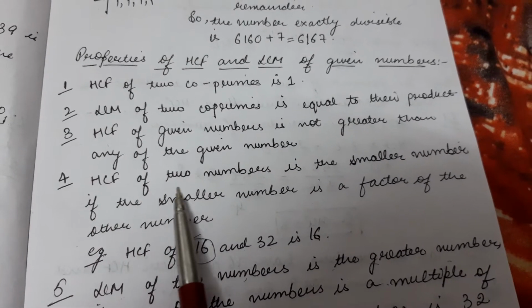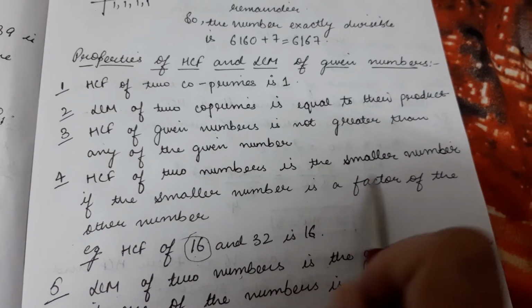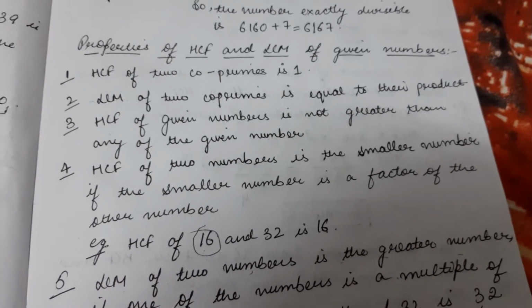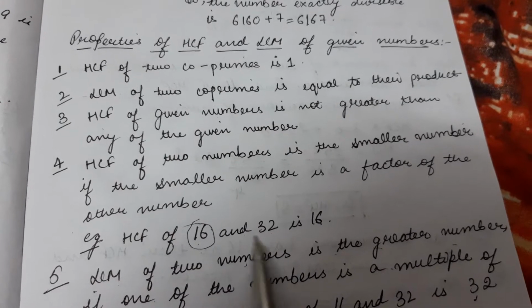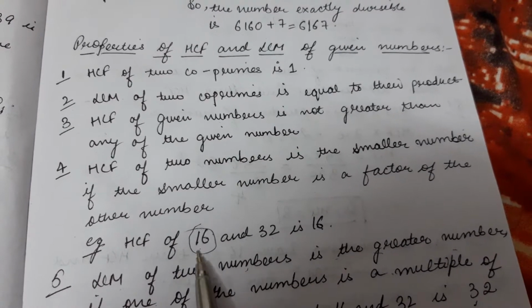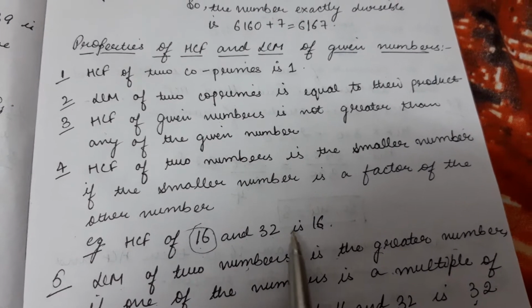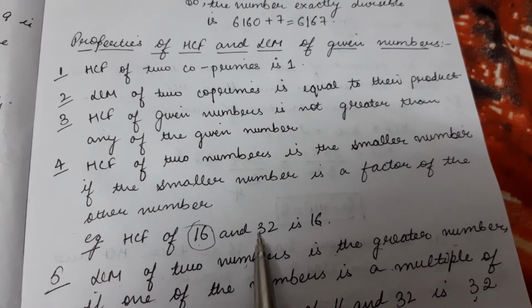Then fourth property is HCF of two numbers is the smaller number if the smaller number is a factor of the other number. For example, if I find HCF of 16 and 32, clearly 16 is a factor of 32. It means the smaller number is a factor of the bigger number. So I will say 16 is the HCF of these two numbers.